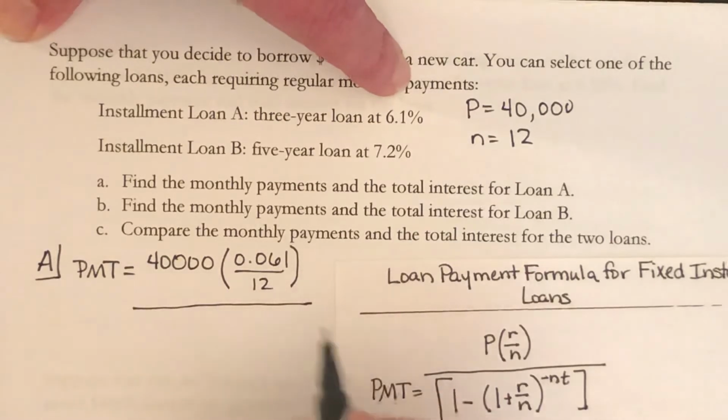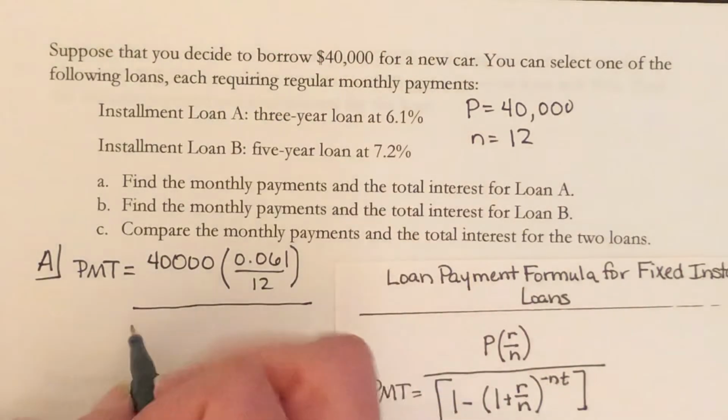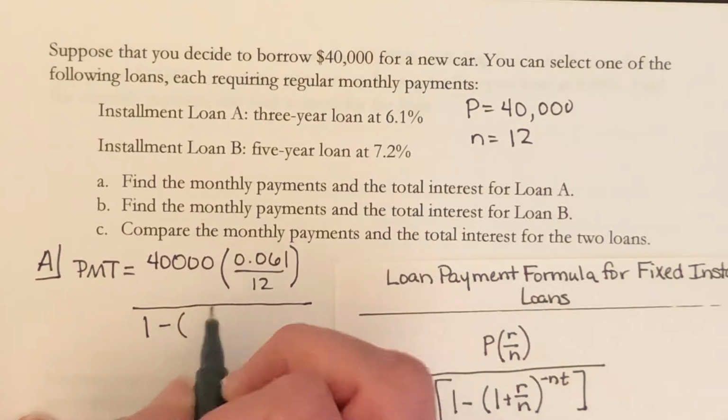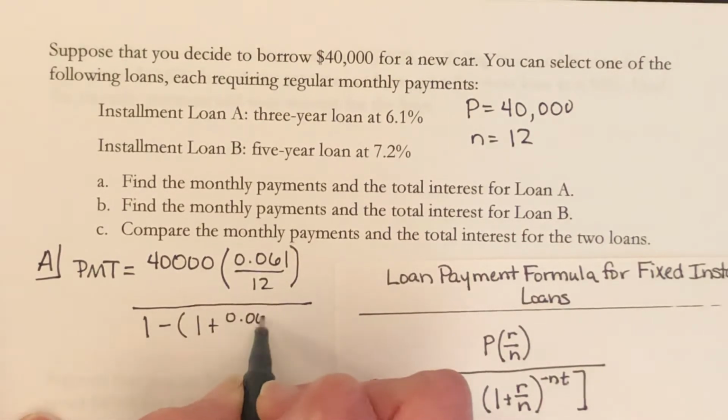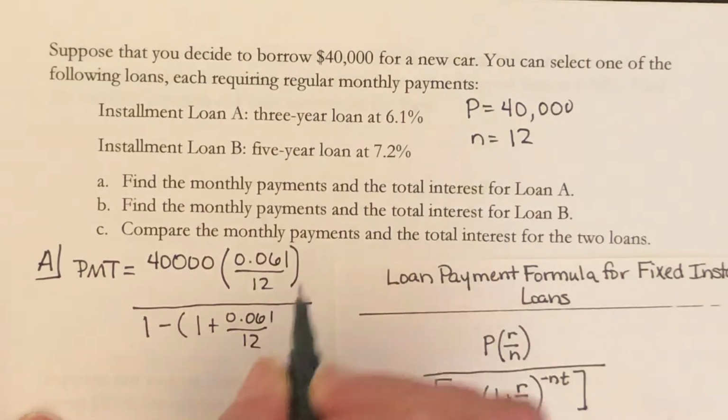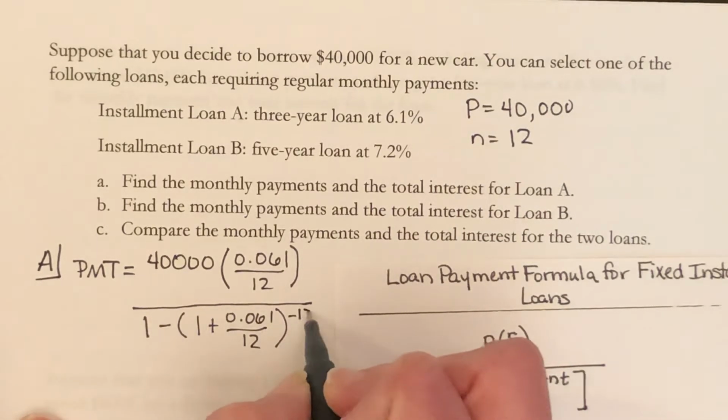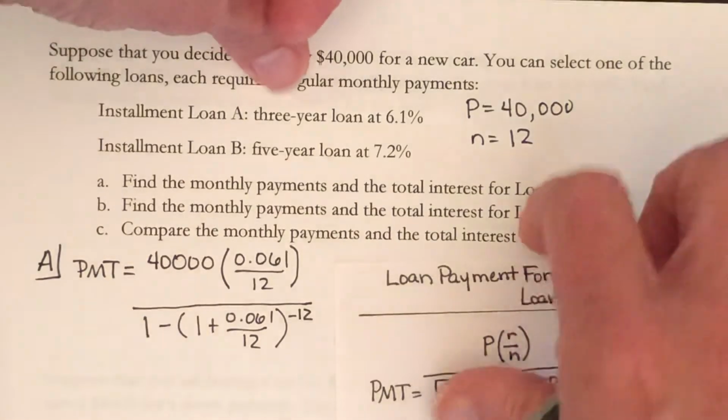And this is all over 1 minus 1 plus this thing raised to the negative 12 times t, and t is going to be 3.